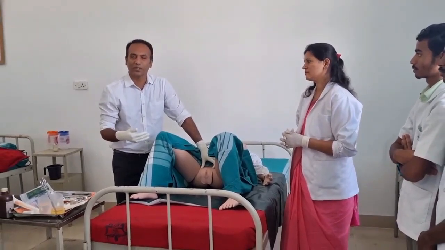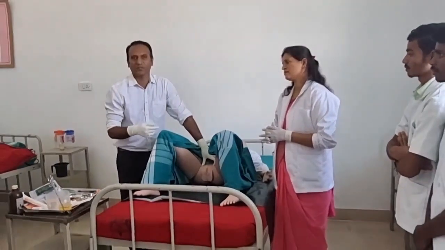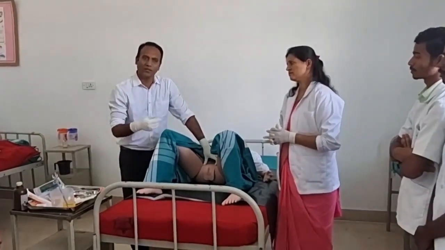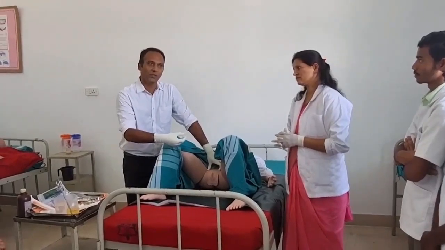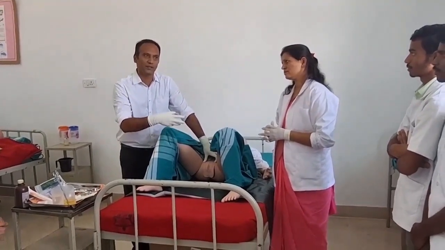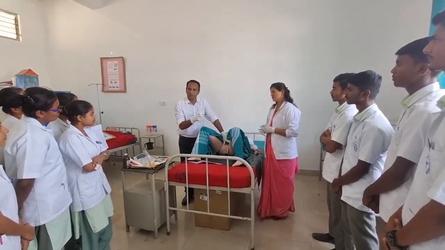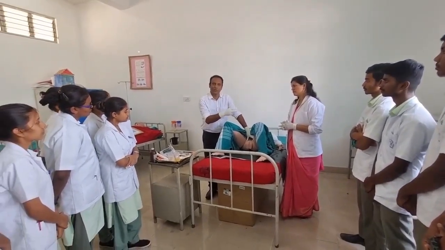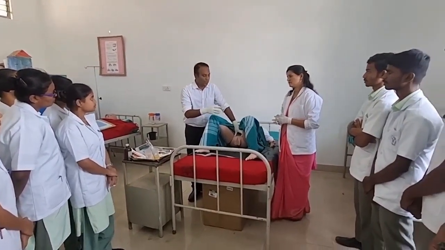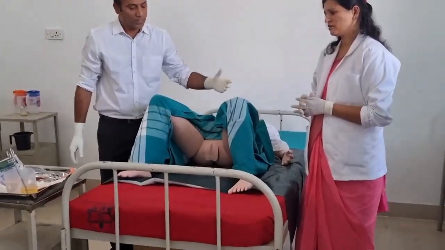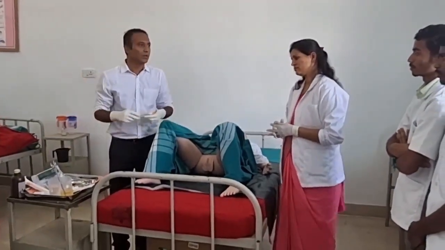Some people recommend pushing it in up to 5 to 7 centimeters, because after inflating the balloon we can slightly pull it back. Inside the bladder we have the internal sphincter, and up to that level the balloon will come and fit.